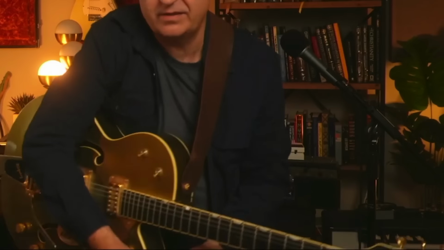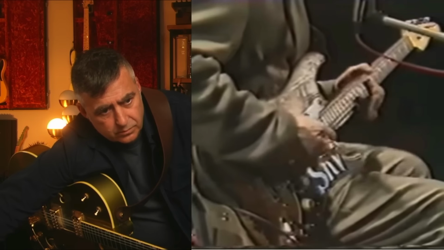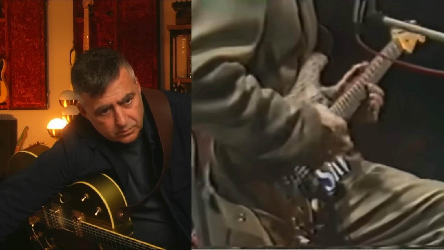So the real key to rock and roll, though, is to play it really mean with a heavy beat. Check out Stevie Ray Vaughan. Going back and forth there, it's got such a heavy beat.